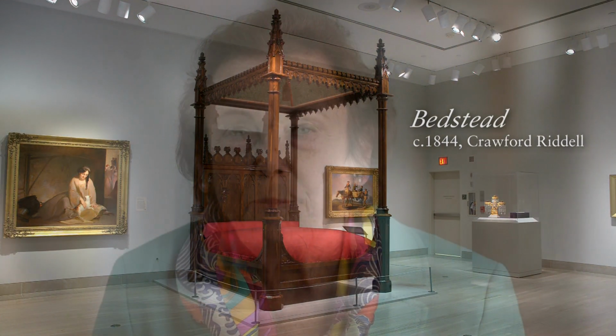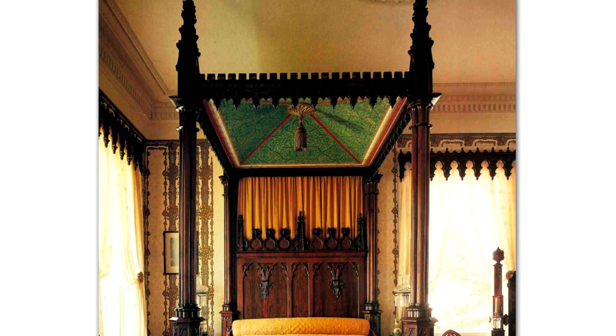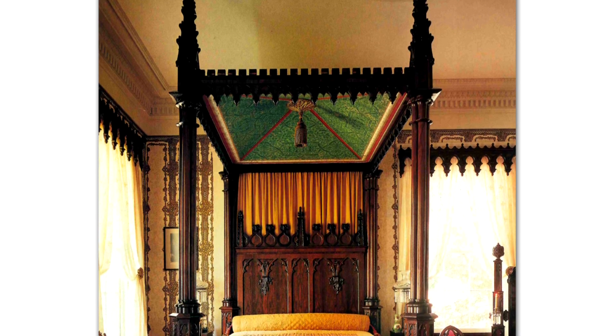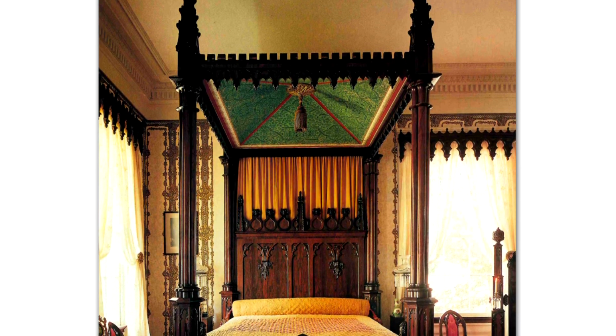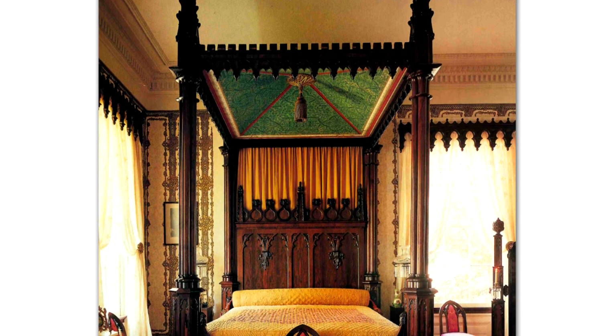We have chosen the Gothic Bed from the American collection as a representative of an image that is common in all of our lives. It is a place to sleep, a place to rest, a place to heal, and a place to enjoy the simple pleasures of life. This Gothic bed was made by Crawford Riddell in 1844 and intended for an historic place.